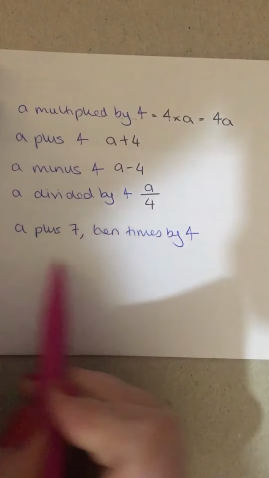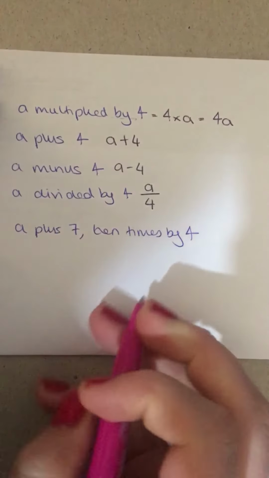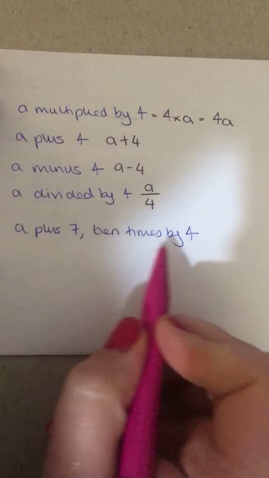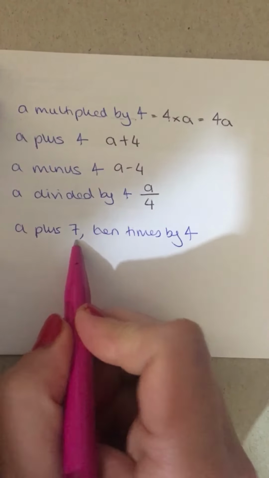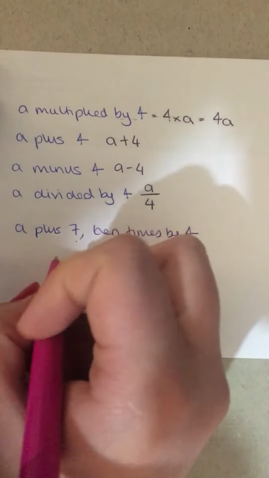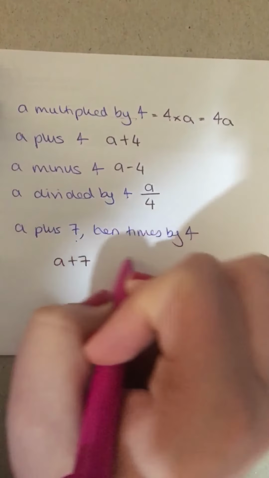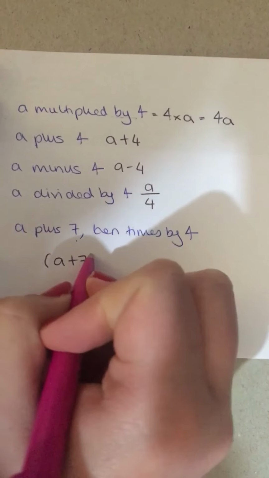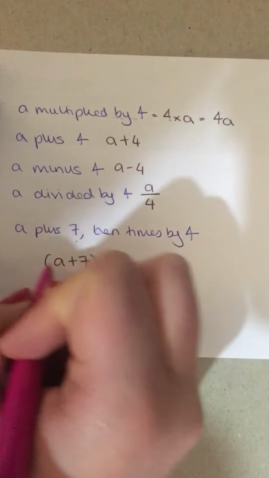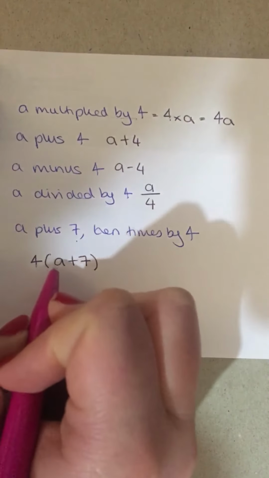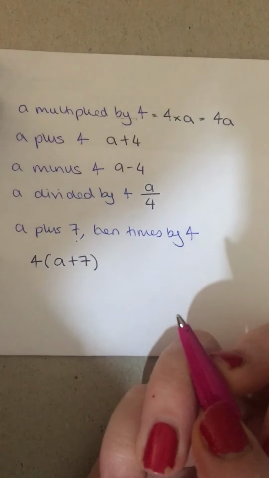And finally, this last one is one to be careful of and one to remember. If you have A plus 7, and then times by 4, you start with A plus 7, but then you're multiplying the whole thing by 4. If you're doing something to the whole thing, you need to put brackets around it. So it would be 4 brackets A plus 7.